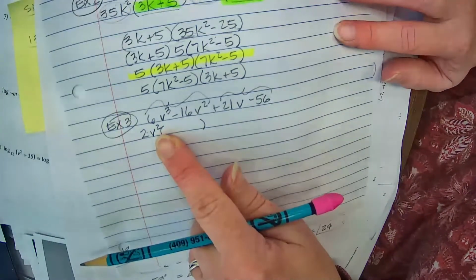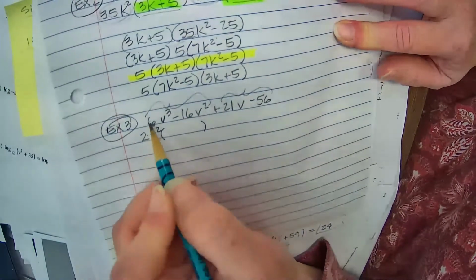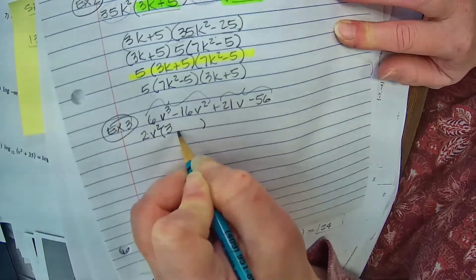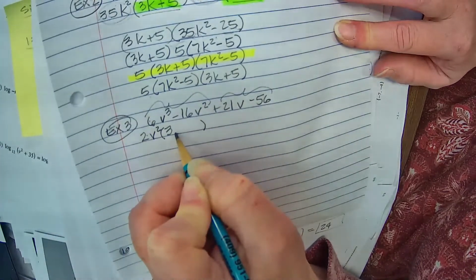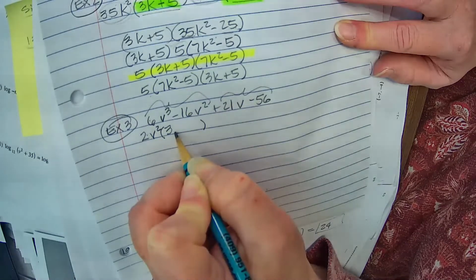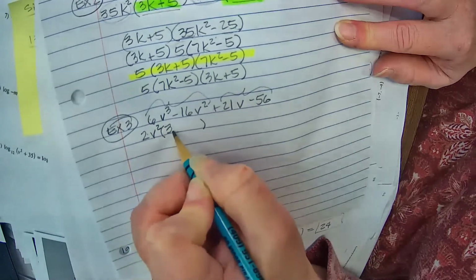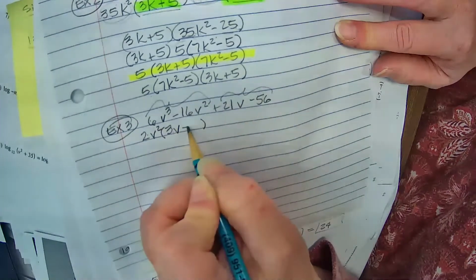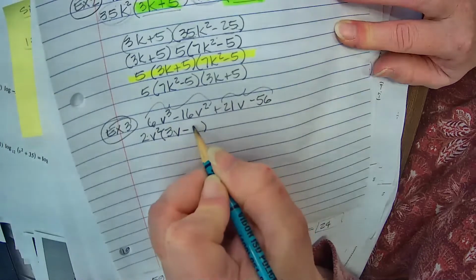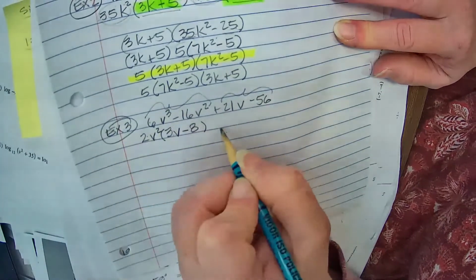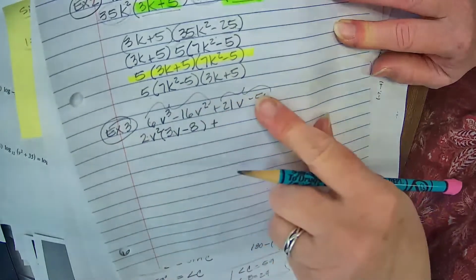Okay. Now, 2 times what gives us 6? V squared times what gives us V cubed? V squared times what? V. 2 times what gives us a negative 16? And the V squared's already outside. Okay, pull your GCF from this one.